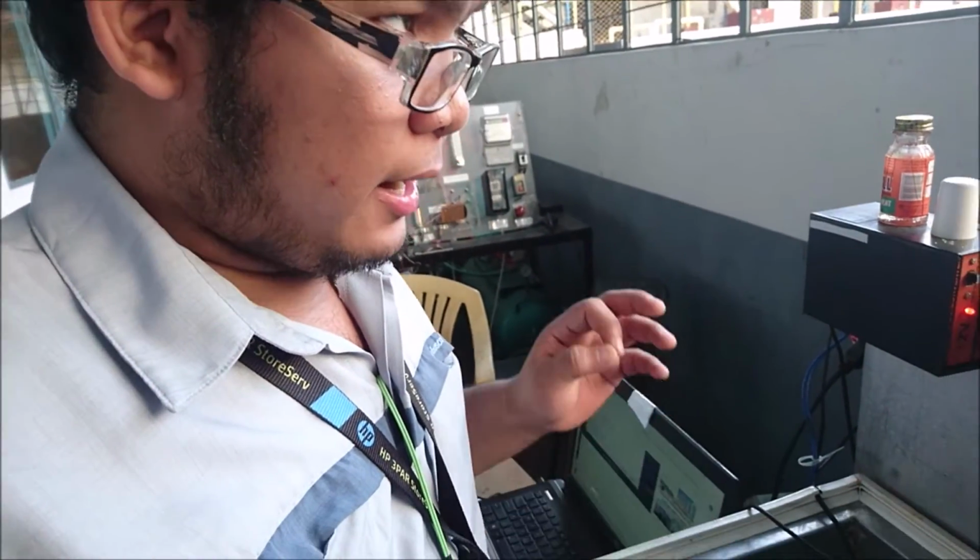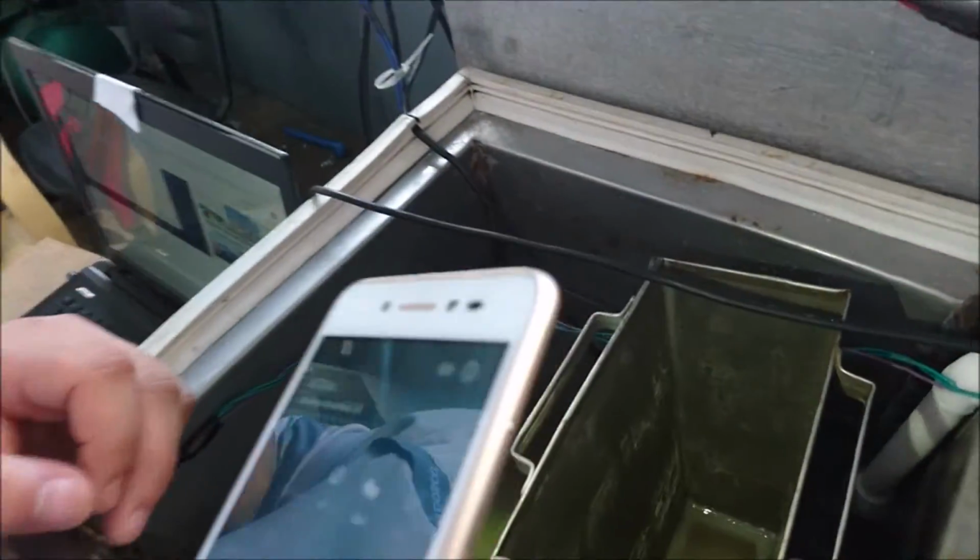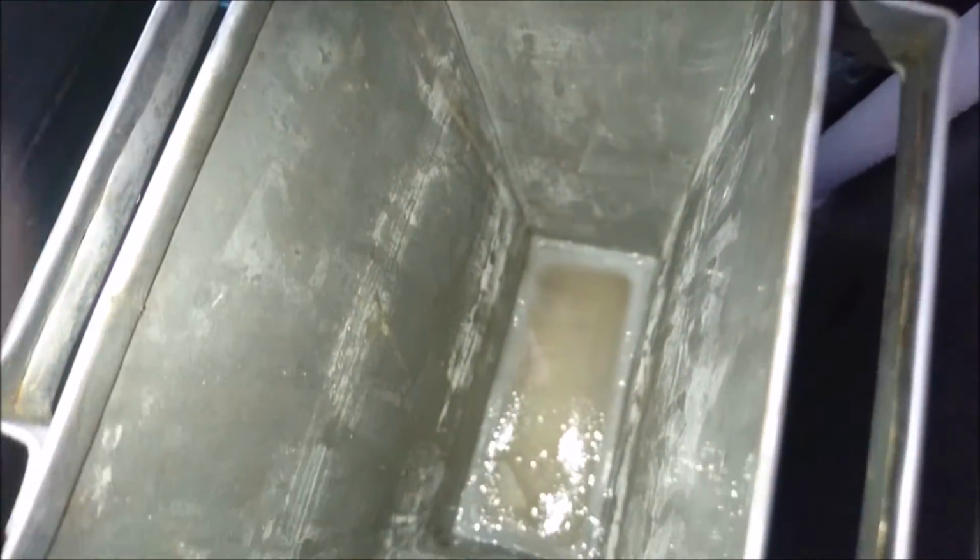After 40 minutes from placing the metal can and the ice molds in, from when the brine solution reached 0 degrees Celsius, you can see that the water in the metal can has now turned into ice.